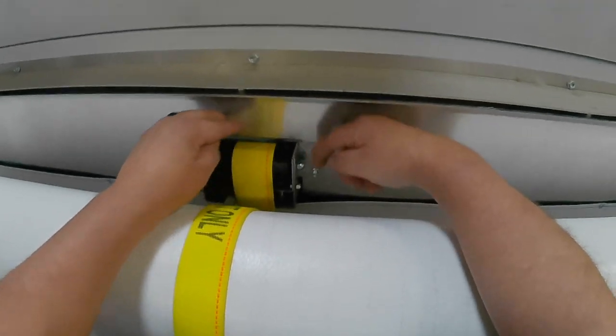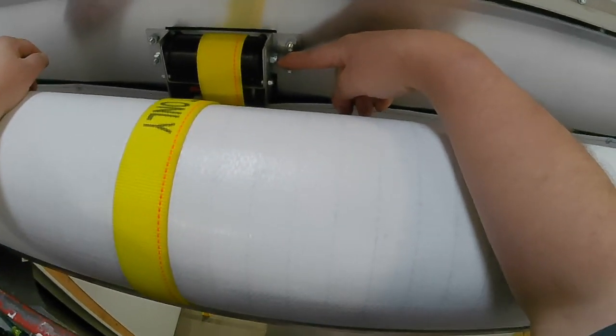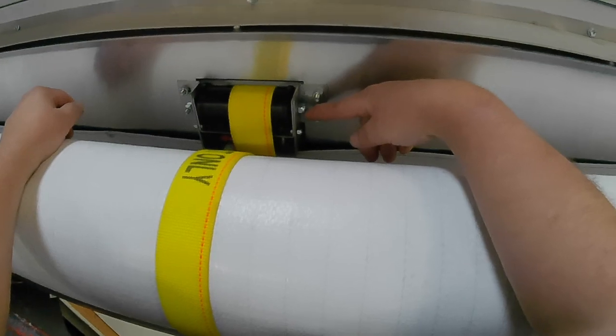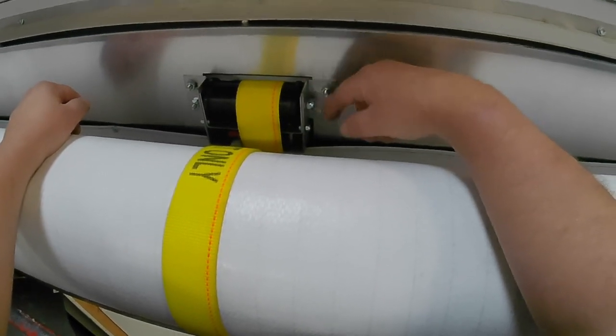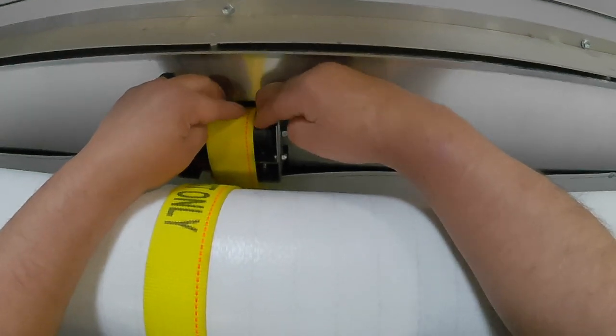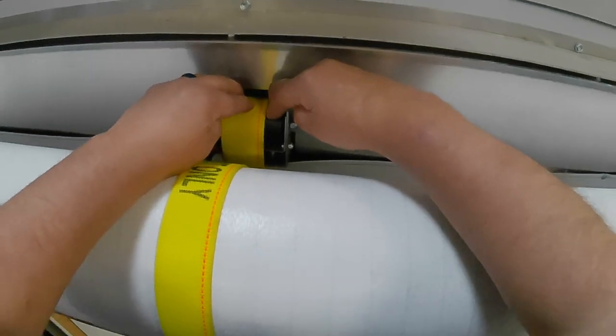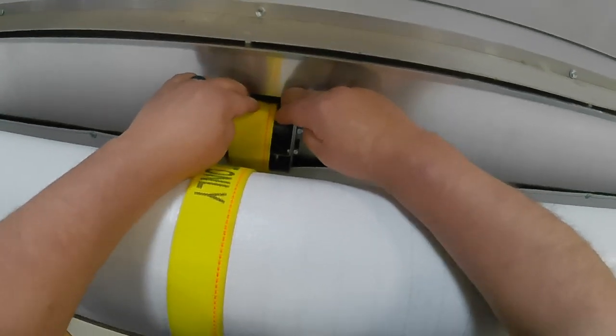Just had a little bit too many threads. Somebody got a little too excited when they were putting this assembly together. A little too excited, boys. And there she is, up and down like a little lowrider.